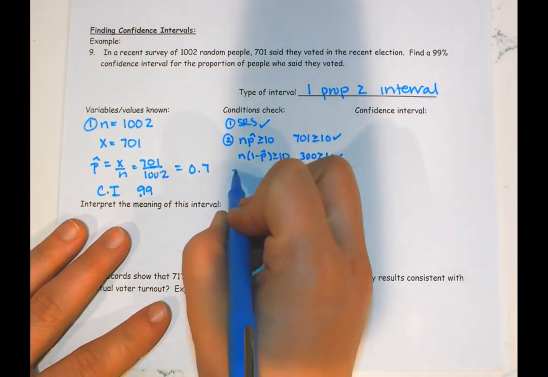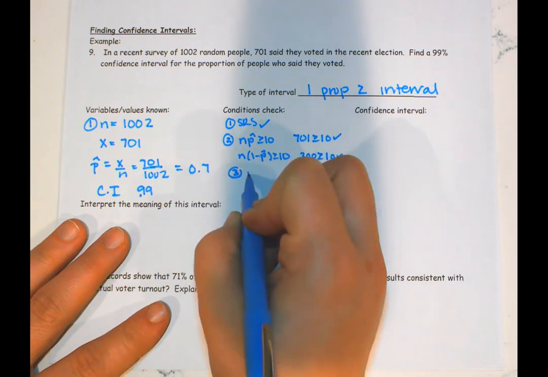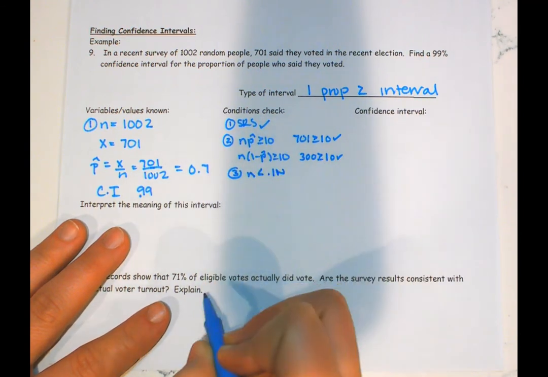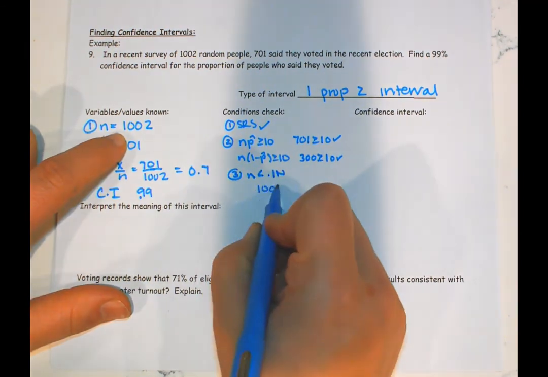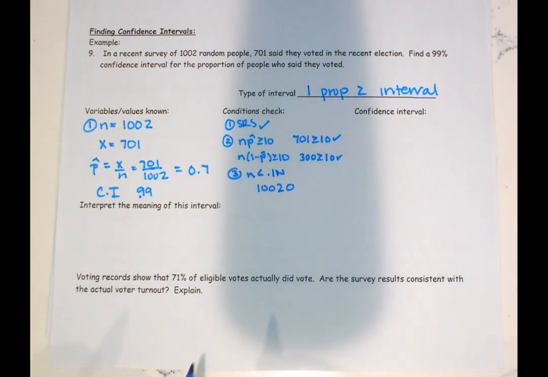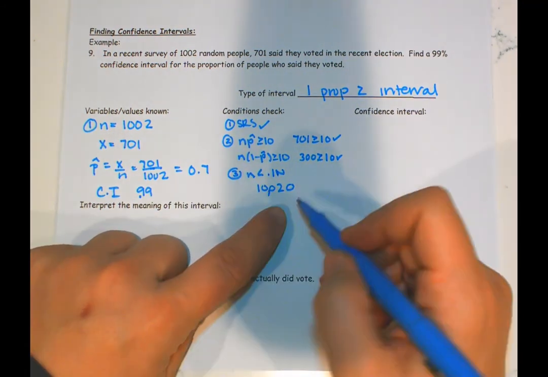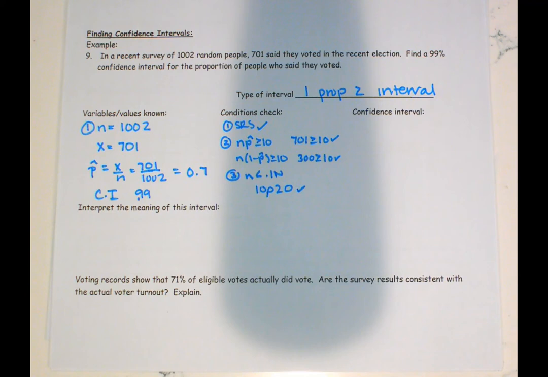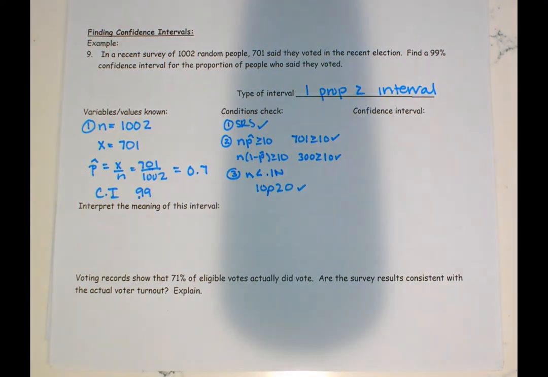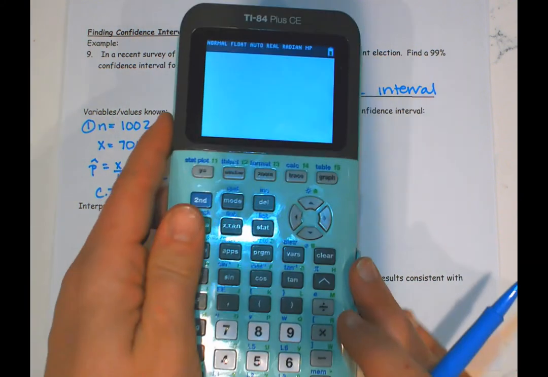So then for our last condition, we just want to make sure our n size is reasonable. So if I take this and add a 0 to it, right, it is very reasonable to assume that there are more than 10,000 people that have a potential of voting. So we are good with our conditions, and we can go ahead and run our interval.